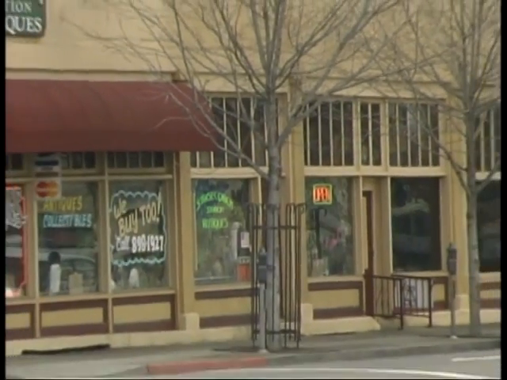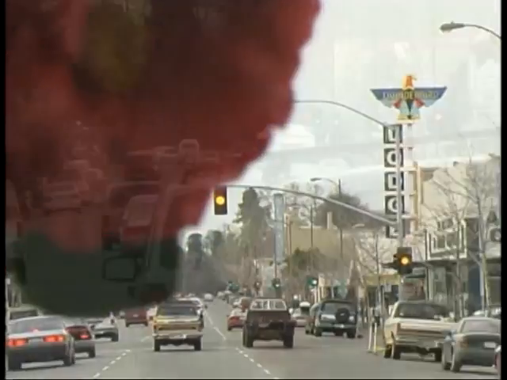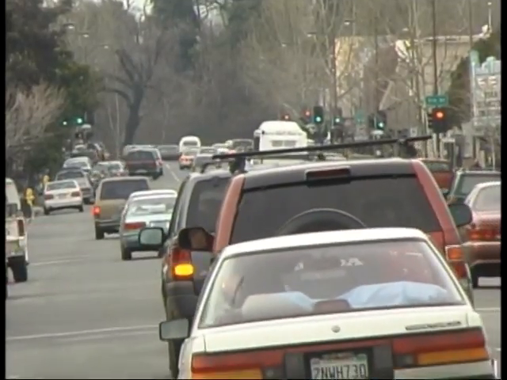Historic downtown Millers Grove bustles with activity, home to quaint shops, historic parks, and pleasant people. Whether you stroll the streets to window shop or enjoy a classical concert in the park, you'll fall in love with Millers Grove.